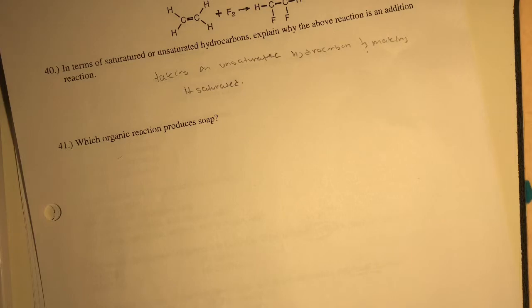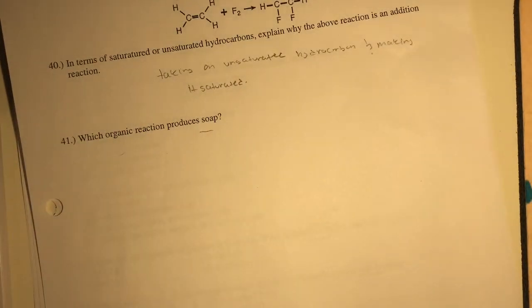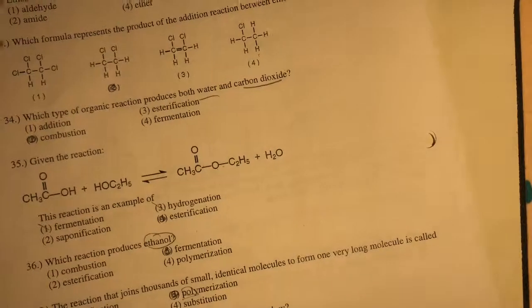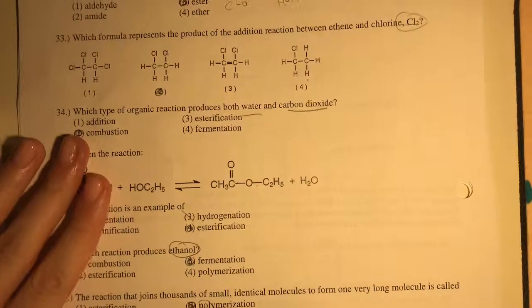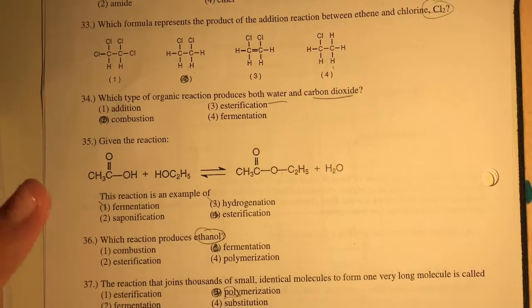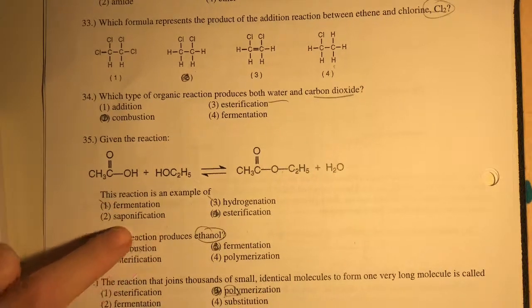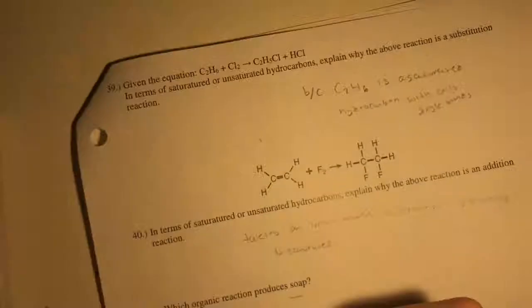Which organic reaction produces soap? Okay, so I have trouble spelling this out, and it kind of sounds like soap. Whenever you have trouble with a vocabulary term that you don't know, go back to the multiple choice, because you're probably going to fish something out there. So the reaction example is saponification, all we have to do is just transcribe it. Saponification.